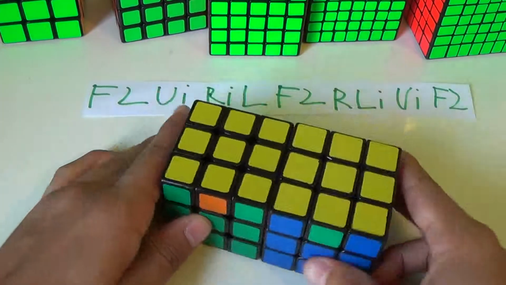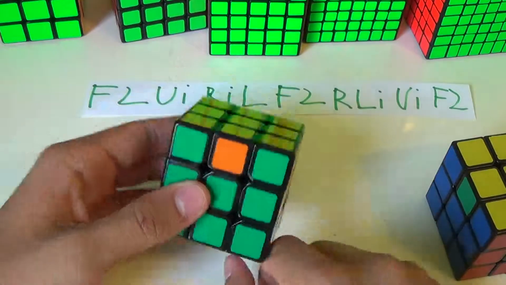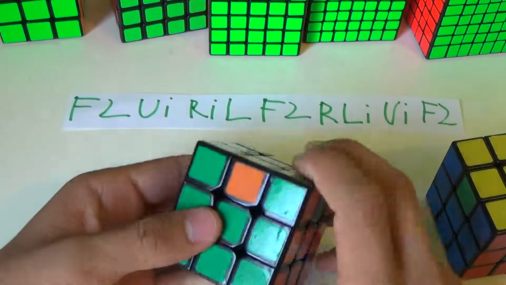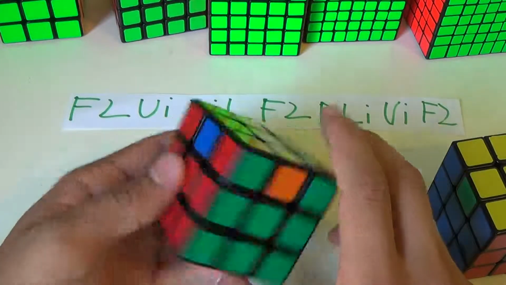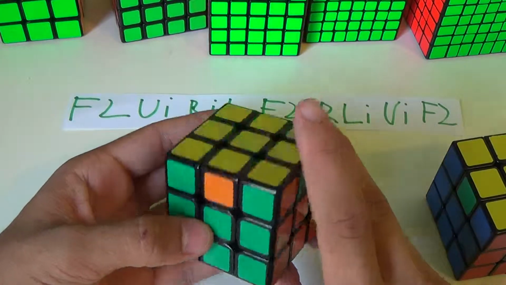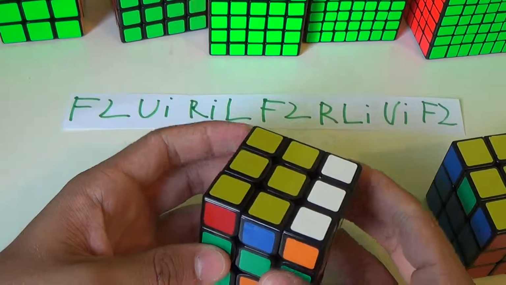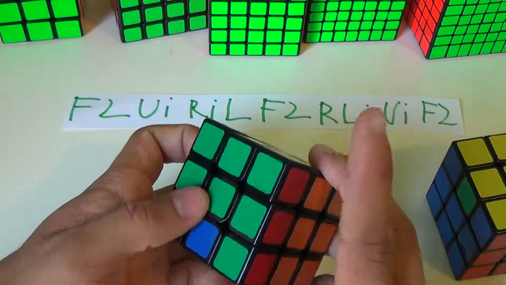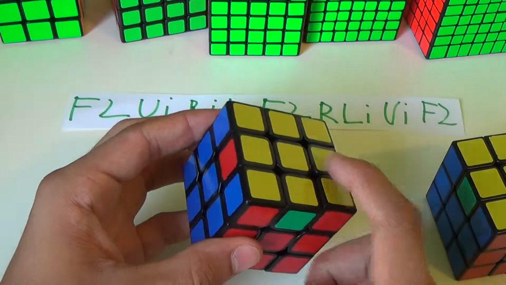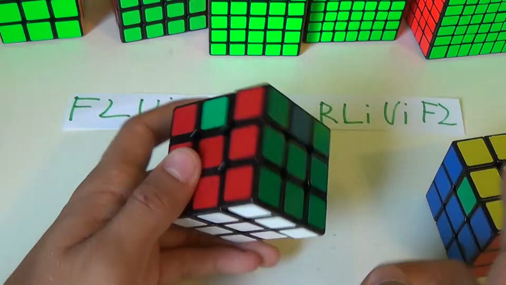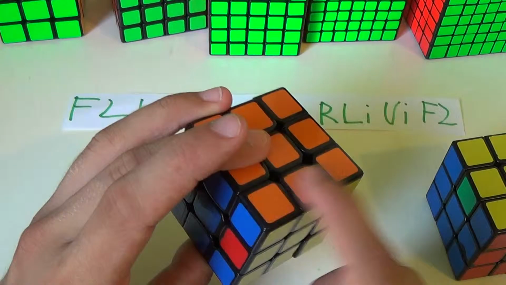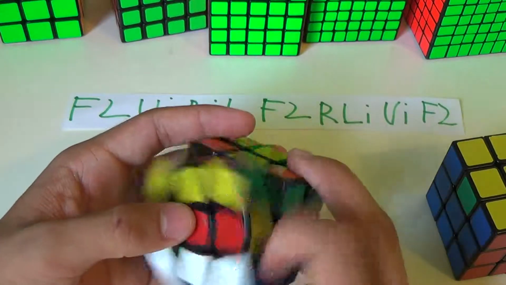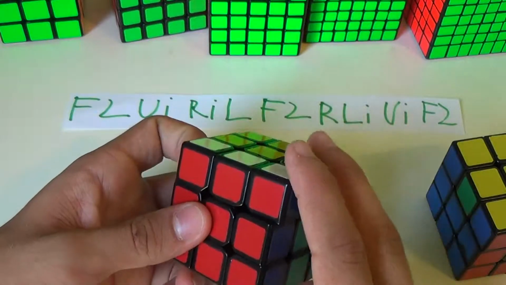So if your cube doesn't have any edges solved, then it's kind of similar to what you do with the corners. Just go ahead and do this algorithm once. Doesn't matter what angle you do it from, doesn't matter how your cube is positioned, just F2, UI, RI, L, F2, R, LI, UI, F2. And you'll be left with 3 edges that are not correct, so we just do it again. So we put the solved edge at the back, and do it again. F2, UI, RI, L, F2, R, LI, UI, F2.